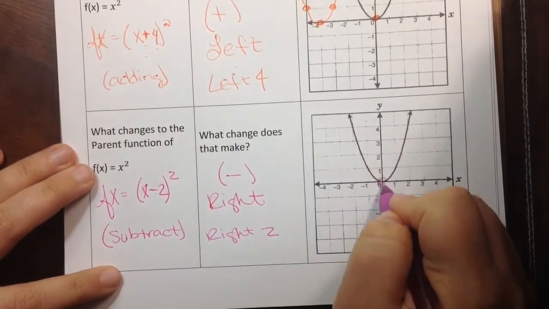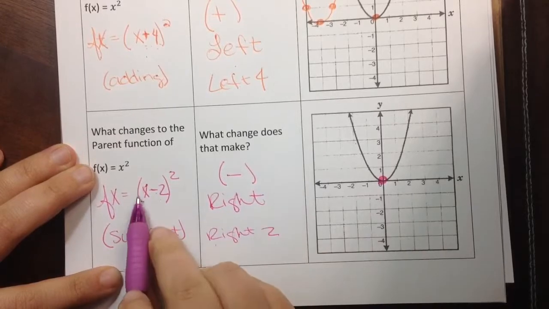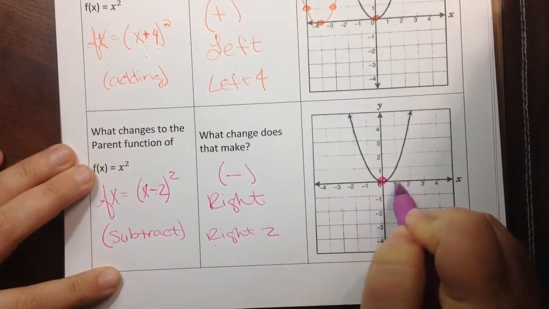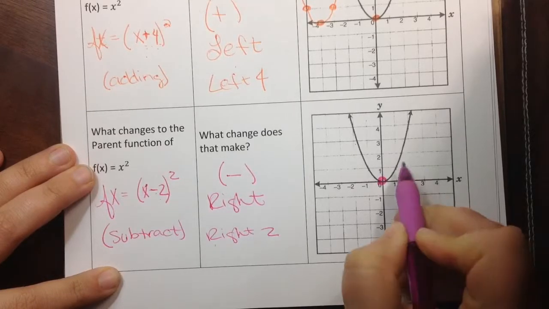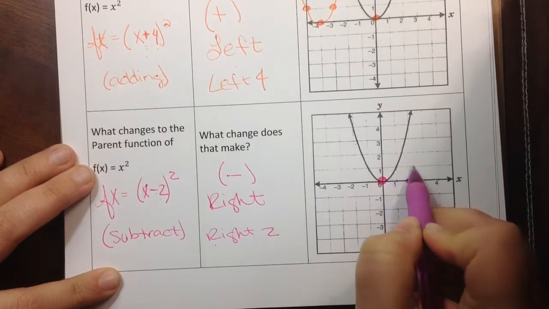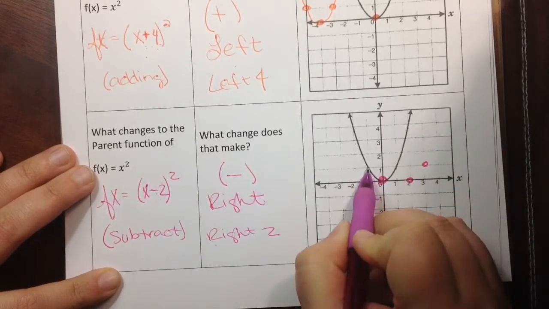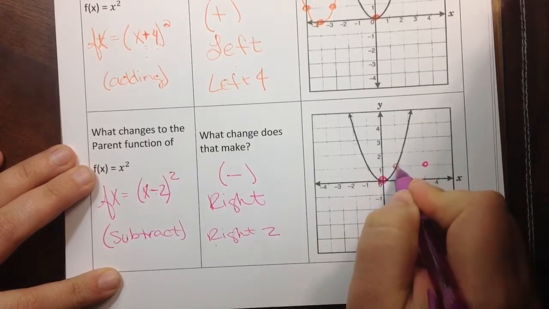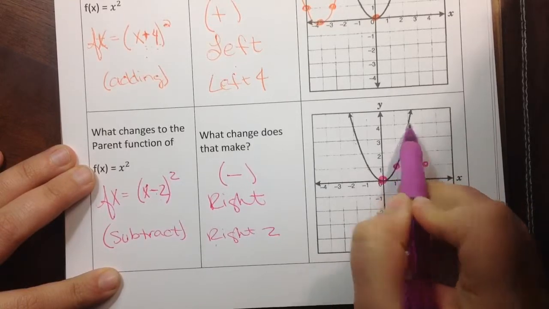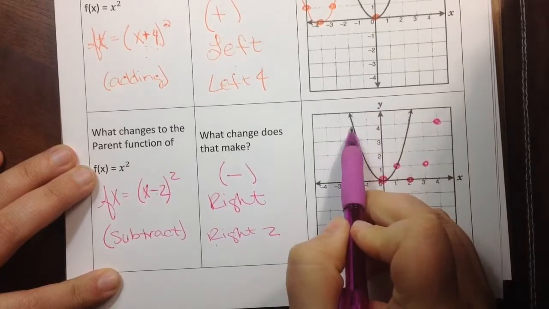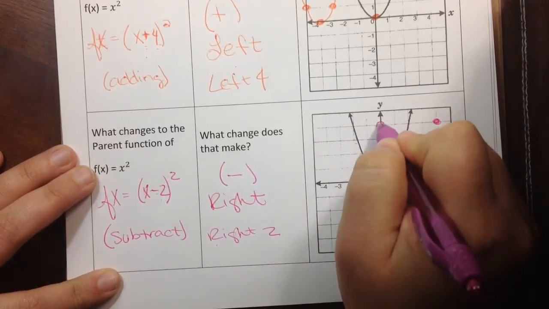Right now, if our point is at 0, 0, and it's telling me to move to the right 2, I'm going to literally move it to the right 2. 1, 2. I take this point and move it to the right 2, and each of the other points the same way.